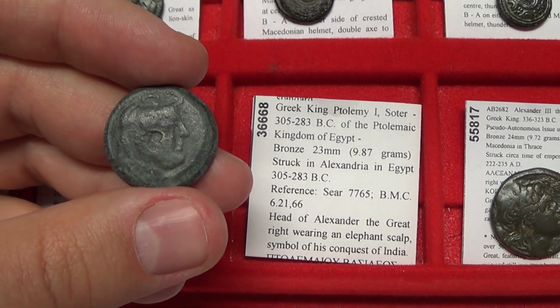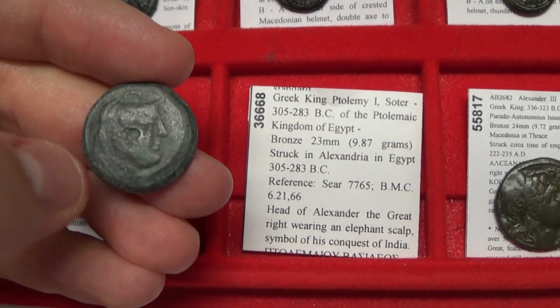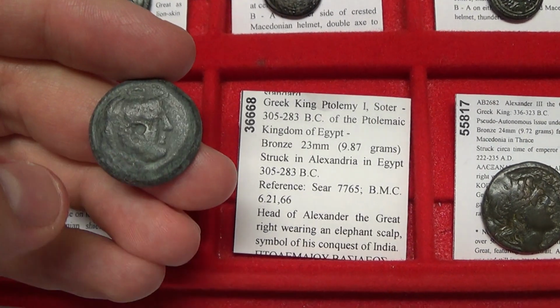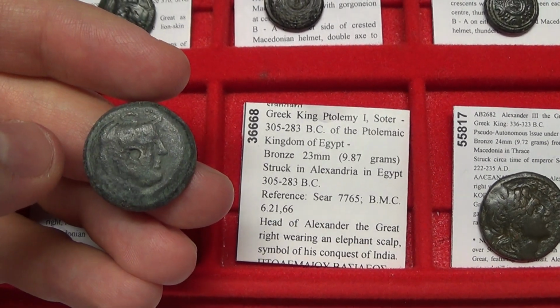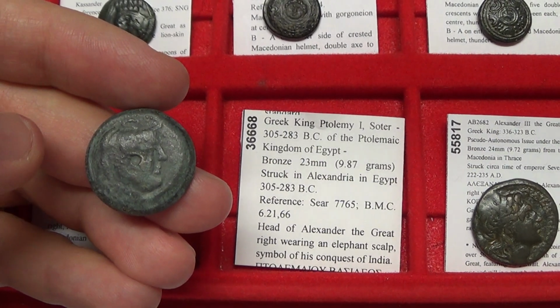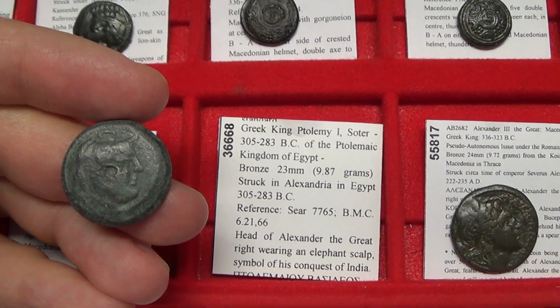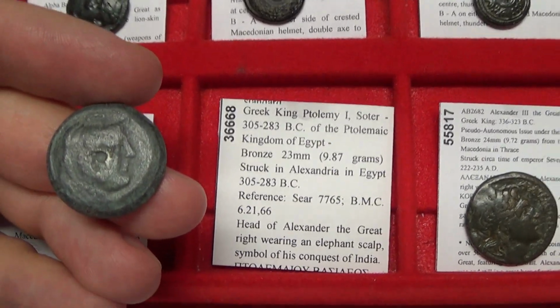So this coin features Alexander the Great wearing a headdress where, instead of the lion skin of Hercules, he's wearing the elephant skin, which basically alludes to Alexander the Great's conquest in India.